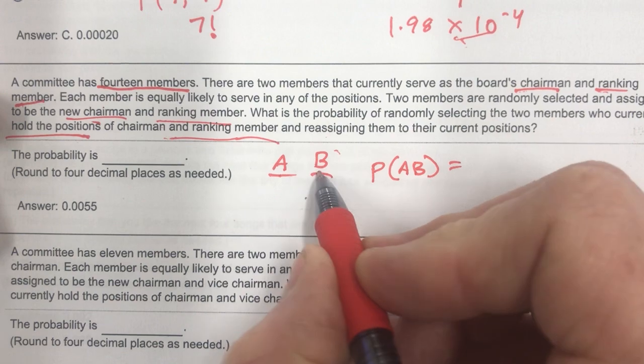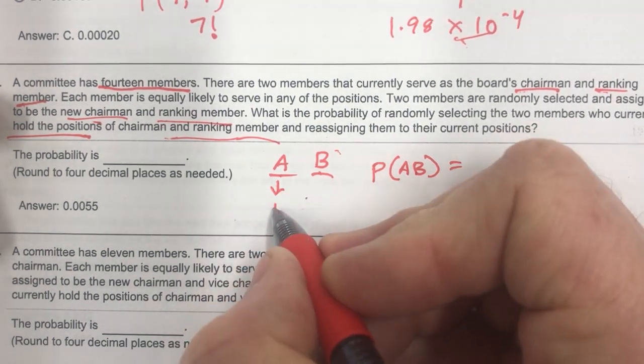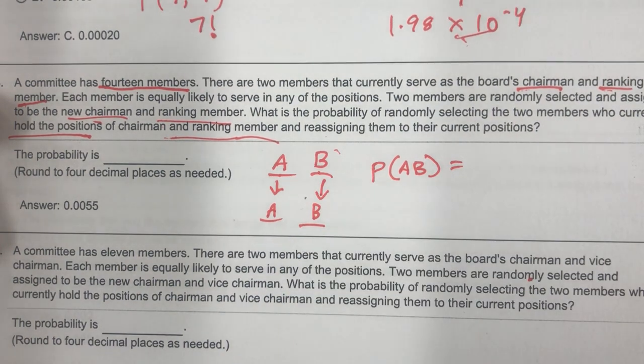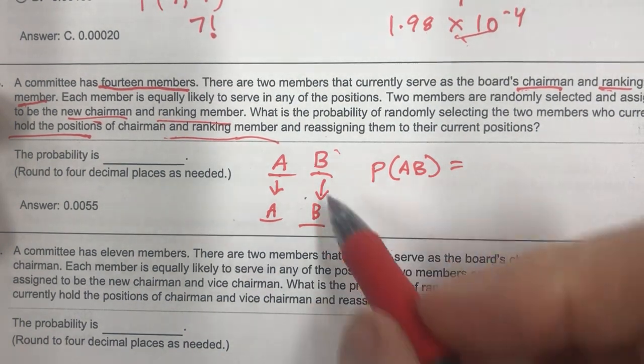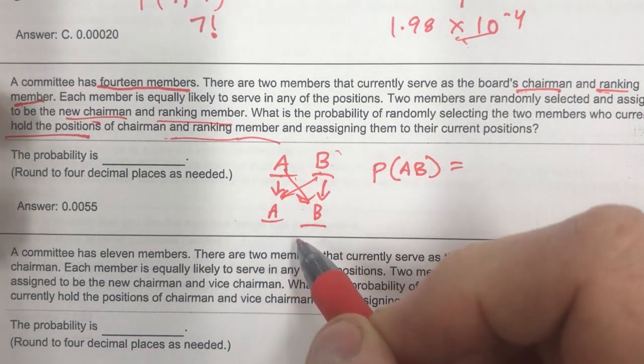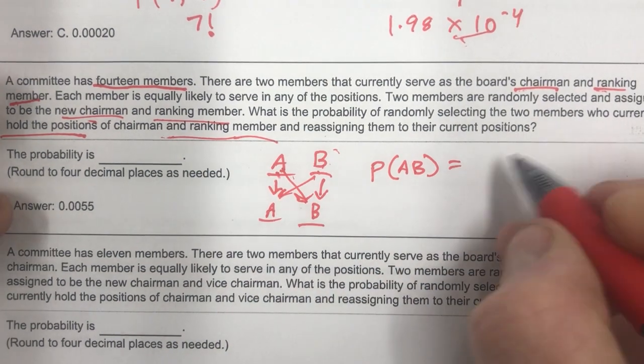To put Alan and Ben back in those positions, there's only one way to do it. Alan's going to go into that position, and Ben's going to go into that position, and there they are. They're back in it. There's only one way. You can't switch them because then that'd be different, and you can't put somebody else because that's somebody different. You want these 2 people, and there's only one way to get those 2 people back in it.